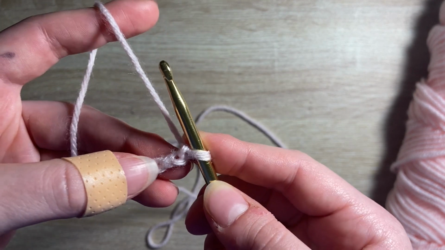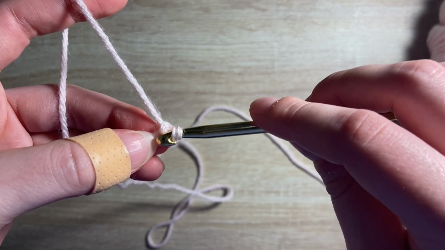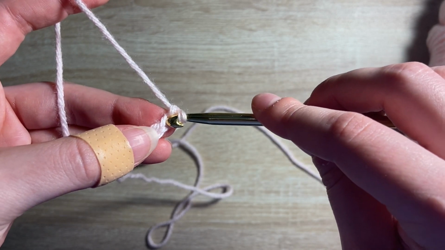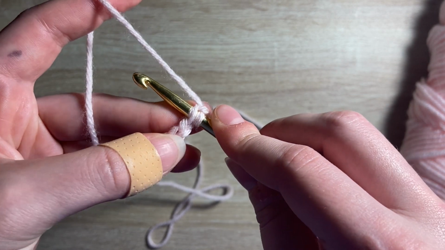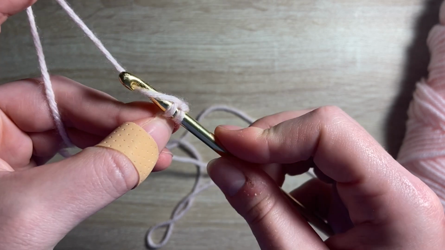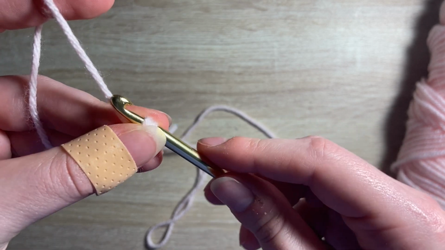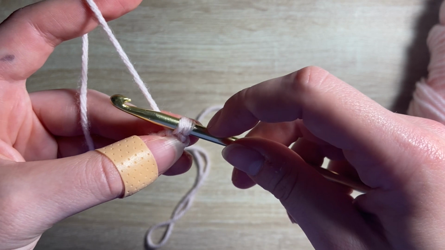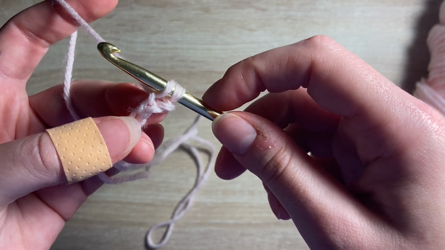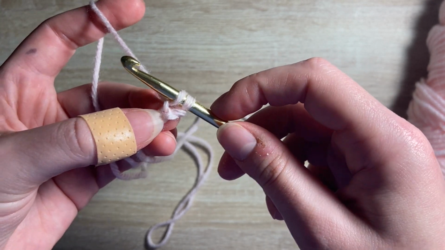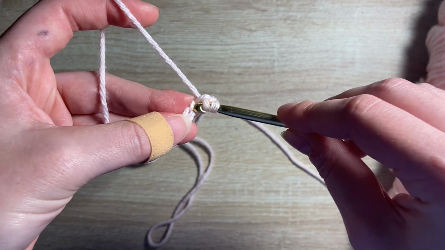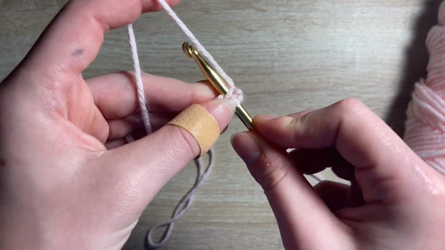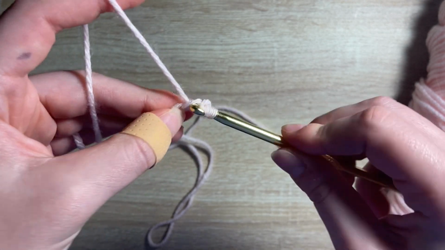So what we're going to do is insert into the second chain from the hook, like that. We're going to grab this, pull up under that one, and instead of pulling through like a regular single crochet, we're then going to work into the 3rd chain from the hook, the next chain. We're going to go through the top, push through, grab that yarn, pull it back through.